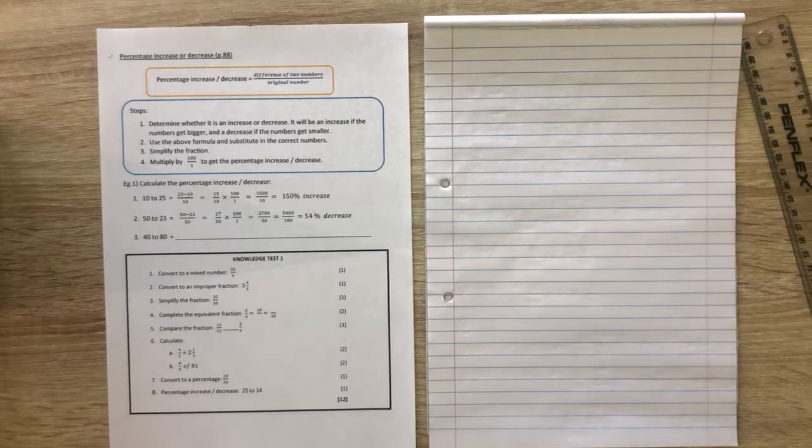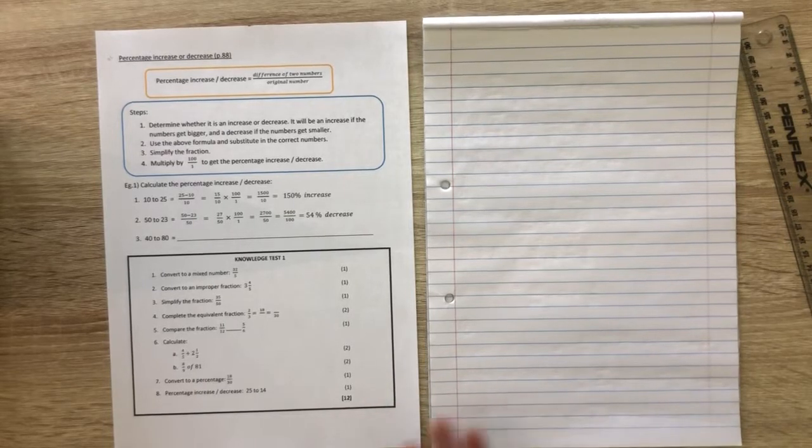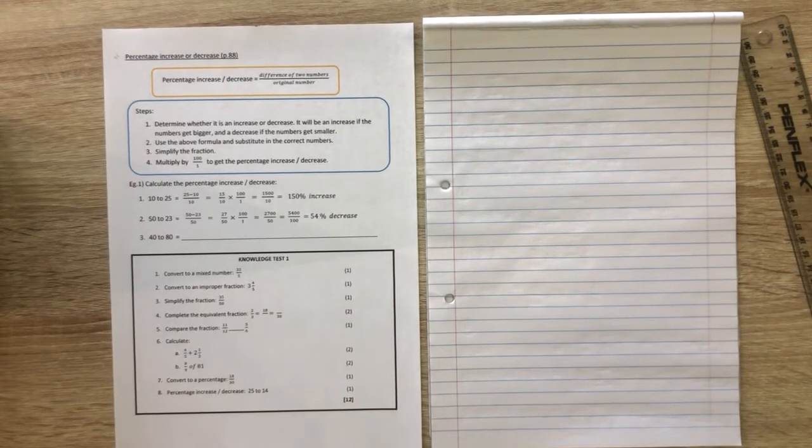In this lesson we will be finishing off with common fractions. So if you have a look at the notes, we are now on percentage increase or decrease. This is page 88 in your textbook. Before I go on, remember I said in the previous lesson that percentages are always a fraction out of 100. That is your key idea that you need to remember when working with percentages.